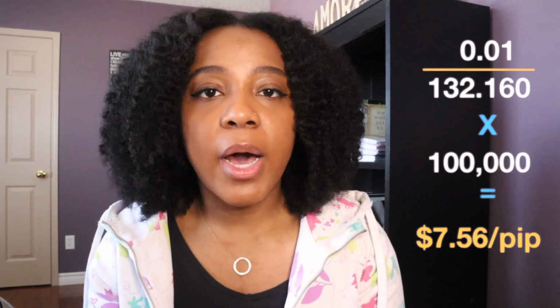$7.56. So if you buy GBP JPY and price starts to move up in your direction, then each pip that it increases by will add $7.56 to your profit.